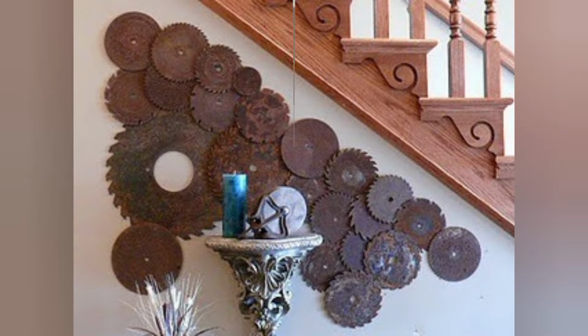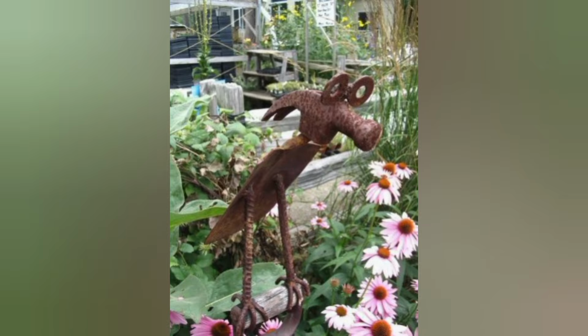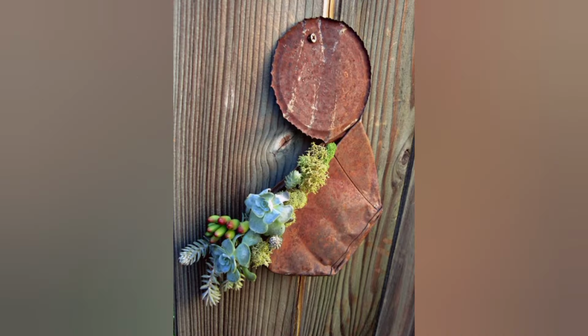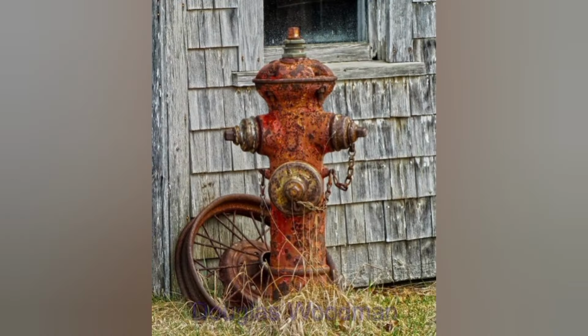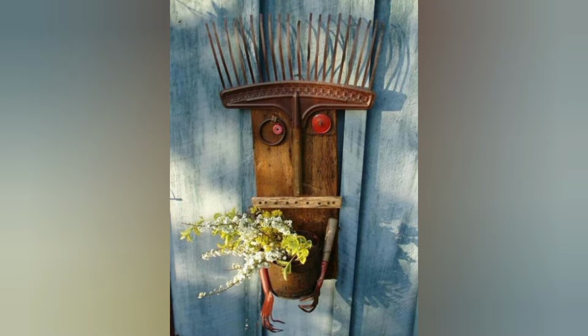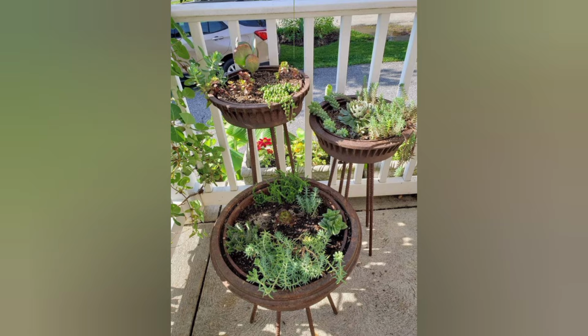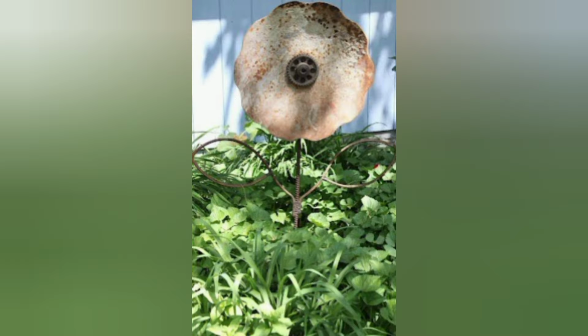How to identify rust? Rust usually appears as a red, brown, or orange flaking or pitting of the metal surface. Rust is formed when oxygen comes into sustained contact with iron in a process called oxidation. Oxygen is delivered to the metal from water, either from liquid water or water vapor.